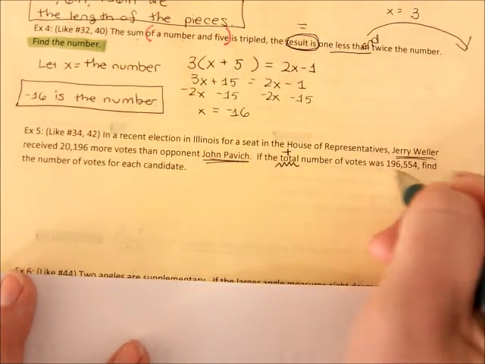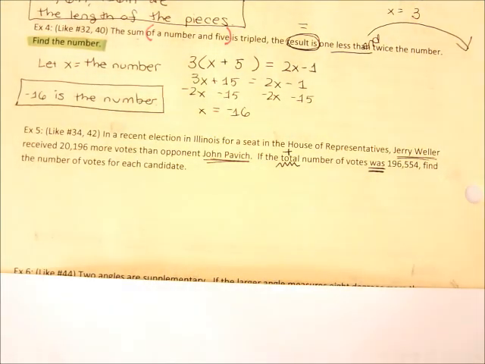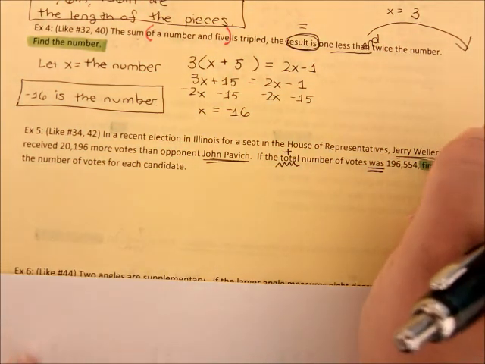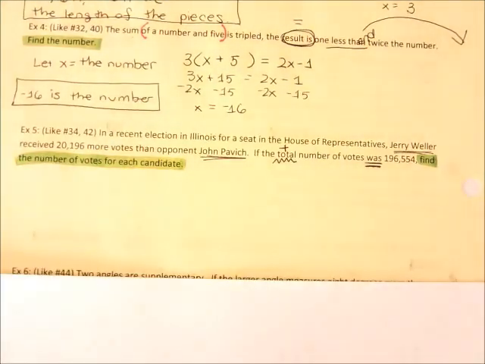Okay, and this was means equal. That's just the past tense of is. And it says find the number of votes. It says find. Let's highlight it. For each candidate is important. So the general idea, I didn't even read it, but what's the general idea of this problem? Find votes. There's an election. How many people are running? 2. And the total votes, we know how many that was. All right, and we know that 2 people were listed.